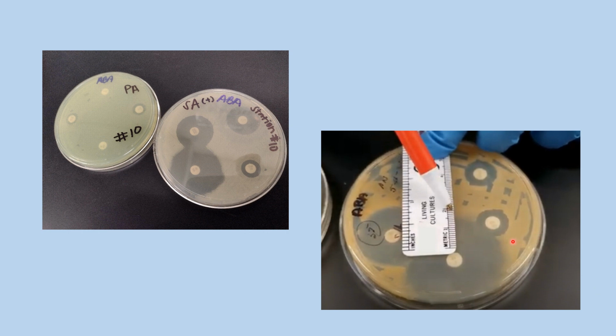And on this slide, we're showing once again how you have this nice large zone of inhibition, and you actually measure from the disc out to the edge to get a number of what the distance of that zone of inhibition is, so you can compare the different antibiotics from one to another, and compare between the organisms.